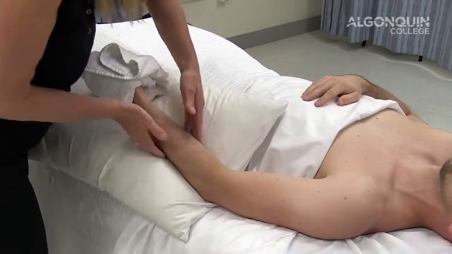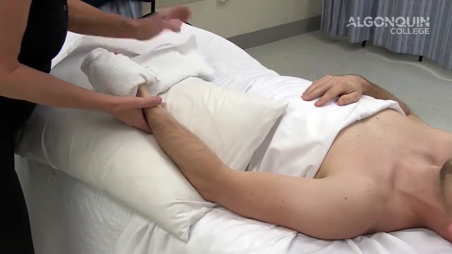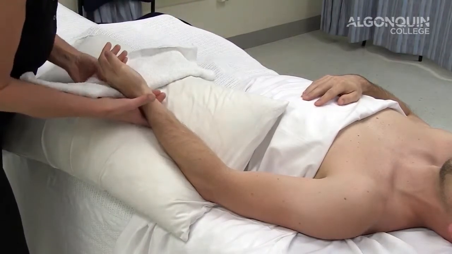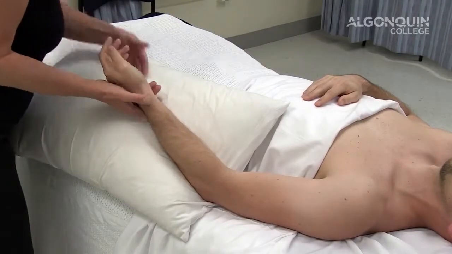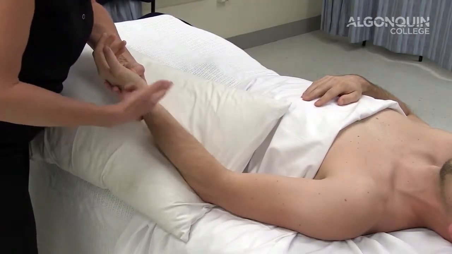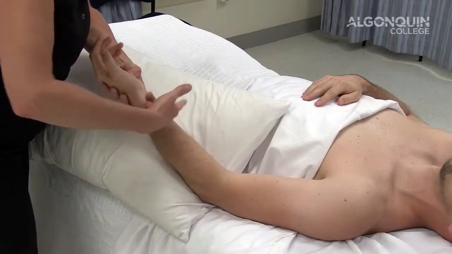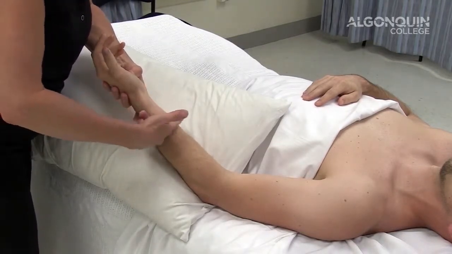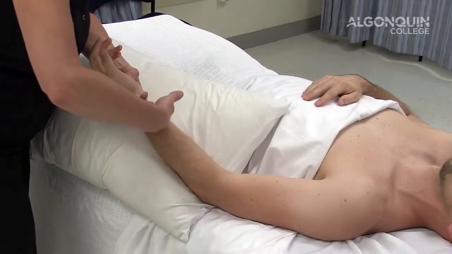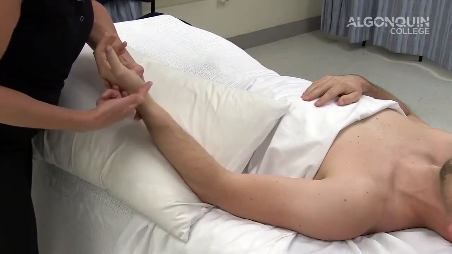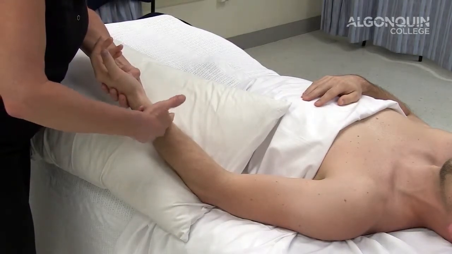When we get towards the wrist where our inflammation is the greatest, in a subacute stage, we can use our shaving with the back or side of our finger, which is nice and light.